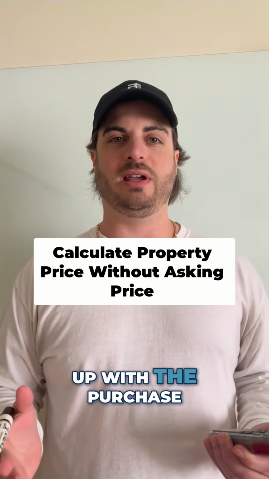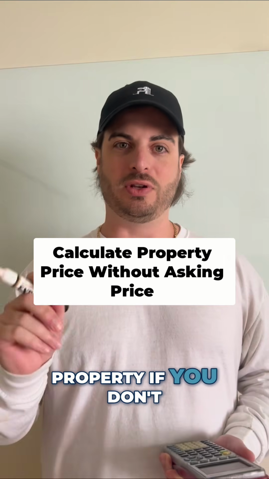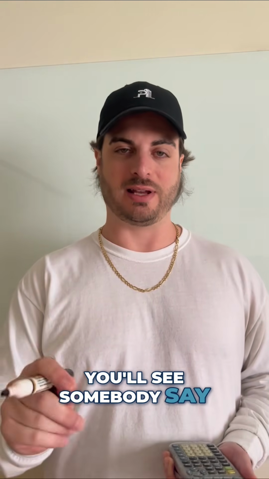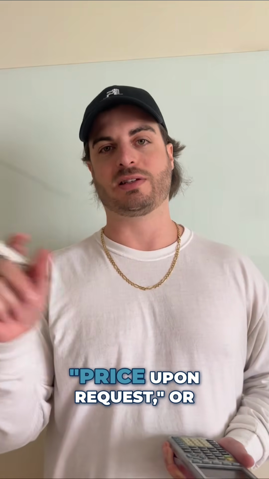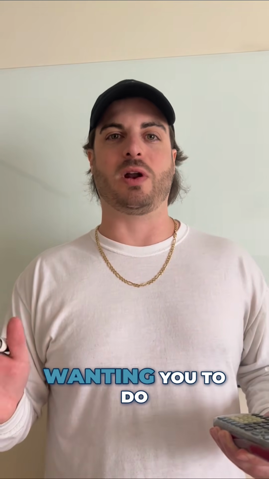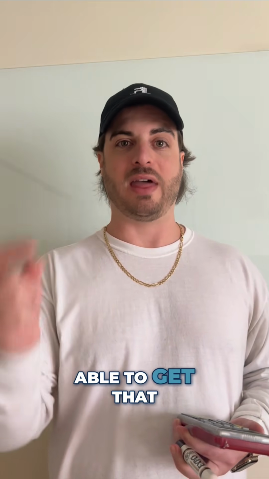How do you come up with the purchase price of a property, or what your offer is going to be on the property, if you don't actually know what they're asking? A lot of times in multifamily, you'll see somebody say market price, or price upon request, or market. They're really just wanting you to do the math. And you only need two numbers to be able to get that purchase price.